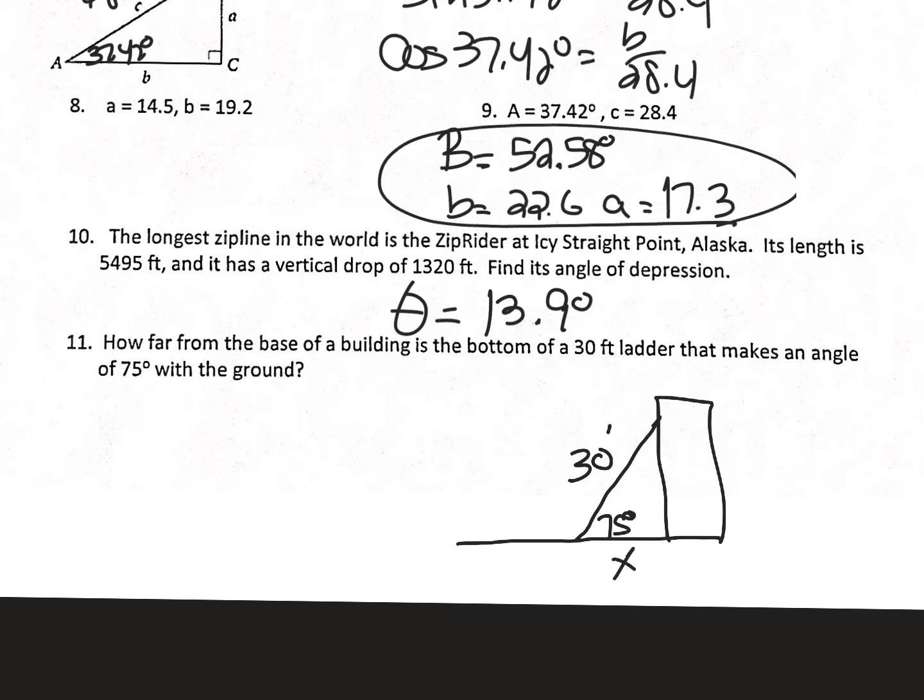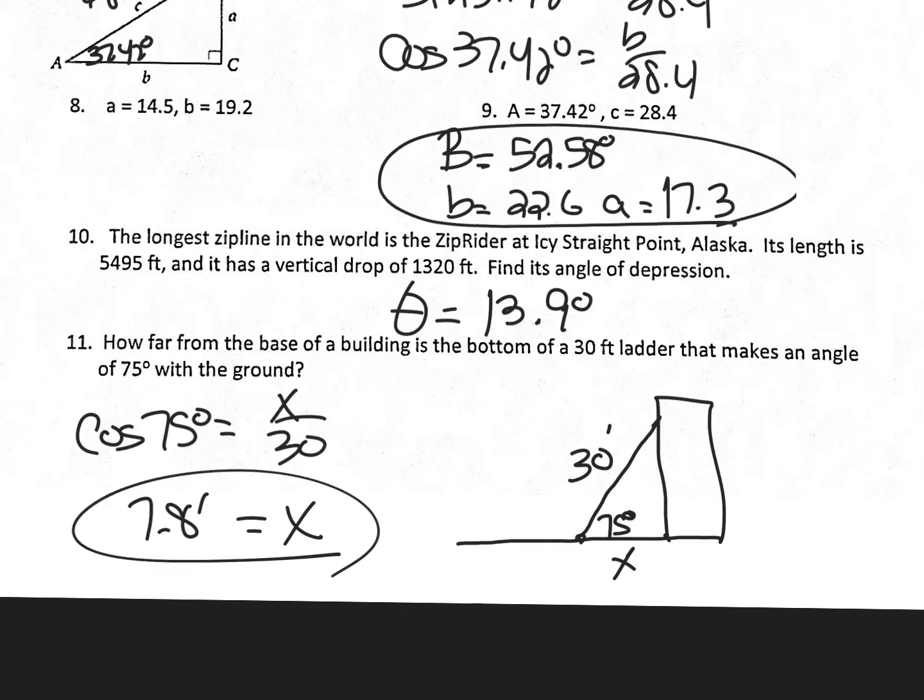So how big is that side right there? How far from the bottom of the ladder to the base of the building? What I'm looking at, the x is the adjacent side to the angle, and the 30 is the hypotenuse. So adjacent hypotenuse, that's cosine. So I'm doing cosine 75 is adjacent over hypotenuse. So all I'm going to punch in is 30 times cosine 75. Hey, it worked that time. And I get 7.76 or 7.8 feet. So the ladder is 7.8 feet from the bottom of the wall.